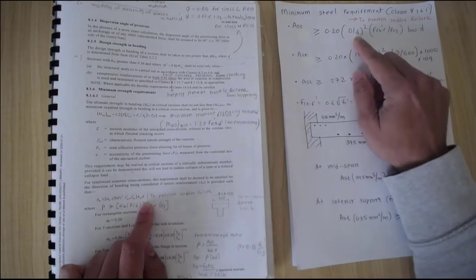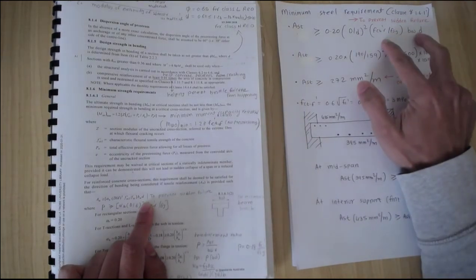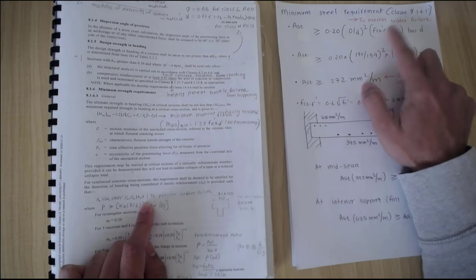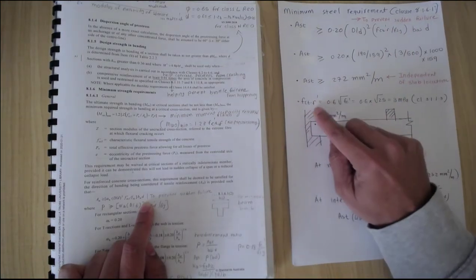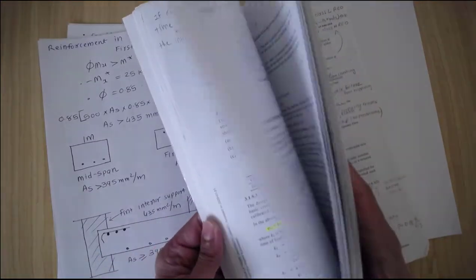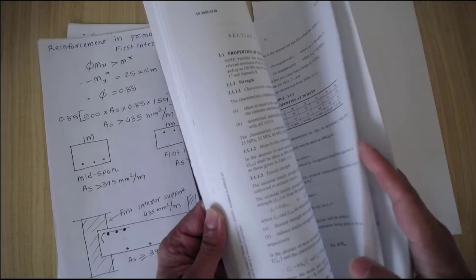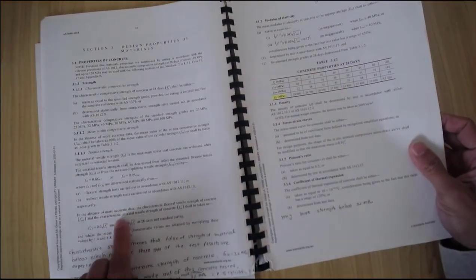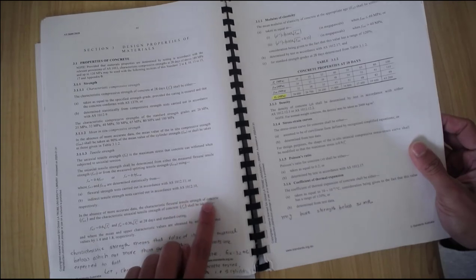Now in these equations, I think we have all the details except this FCT.F, which is the characteristic flexural tensile strength of the concrete. So if you go to clause 3.1.1.3 at the start of the standards, I can take you here. So there you go. In here you have the characteristic flexural tensile strength of the concrete.